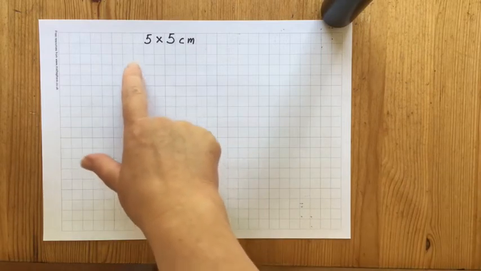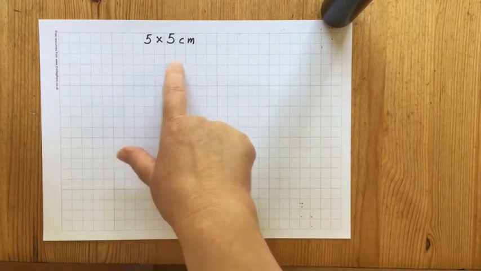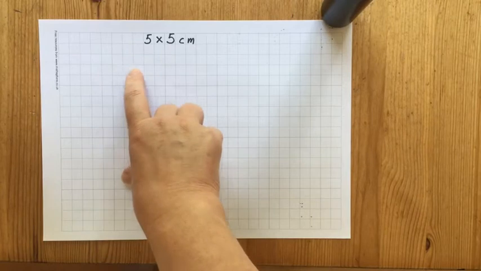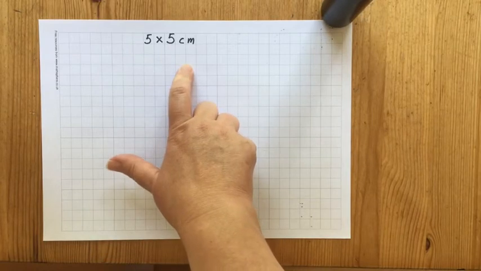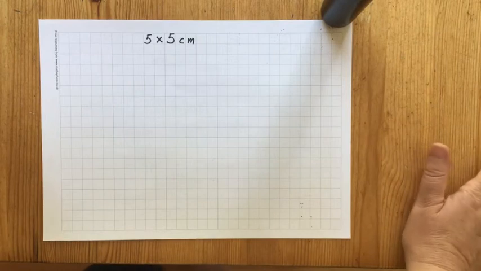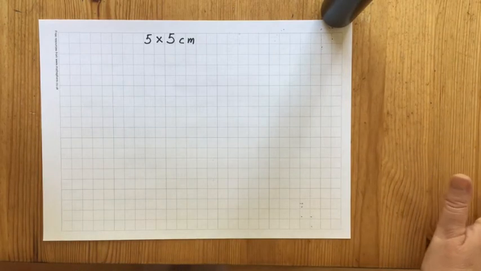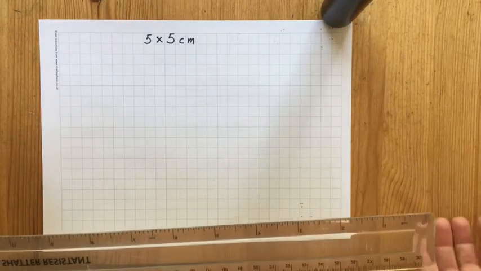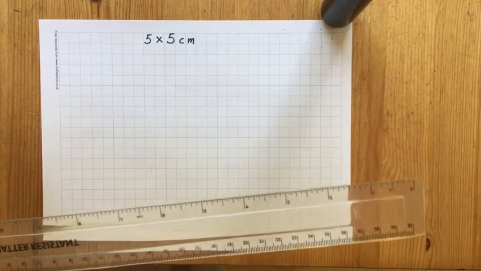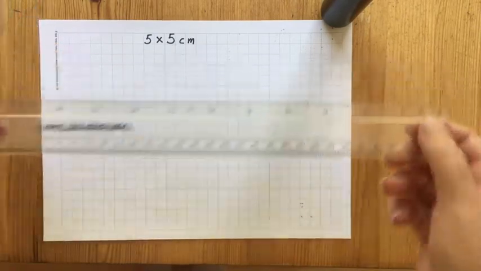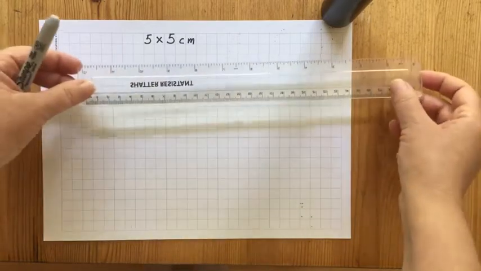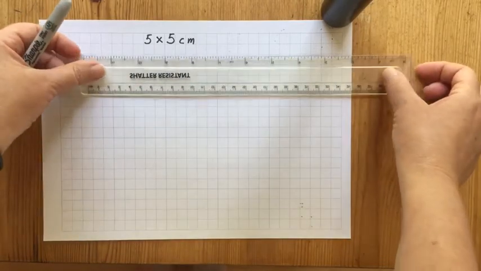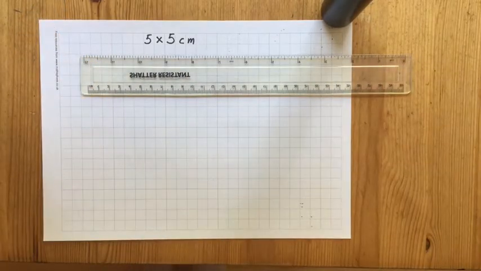Now, I know that every square on my piece of paper is 1 centimeter. So I'm going to need 5 of these squares. Have a think how you're going to work this out in your books, because I don't know what the measurements are in your books. Will you need to measure 5 centimeters or will you need to measure 5 squares? I'm going to need a ruler, because don't forget, this is not an art lesson where I draw freehand. It's a numeracy lesson. I need a ruler to help me.